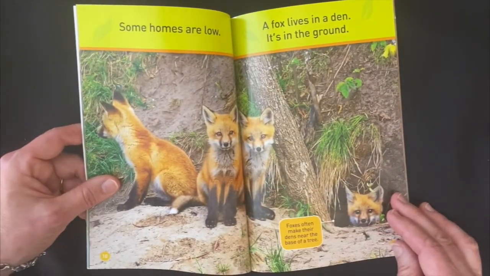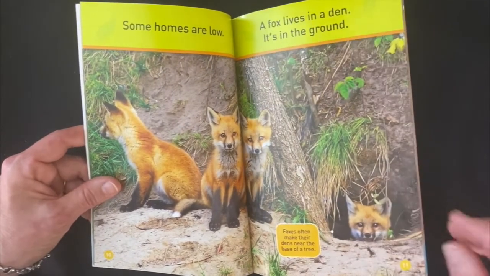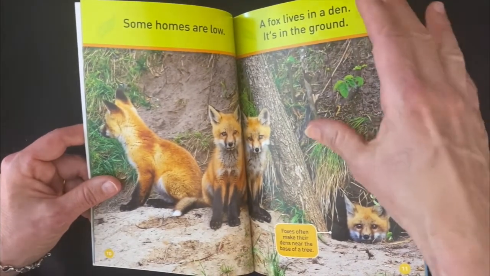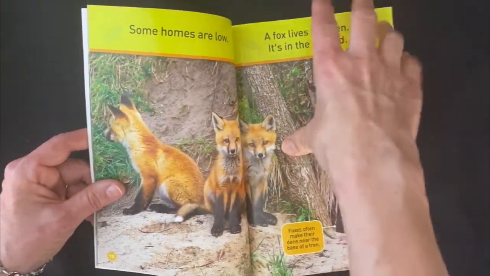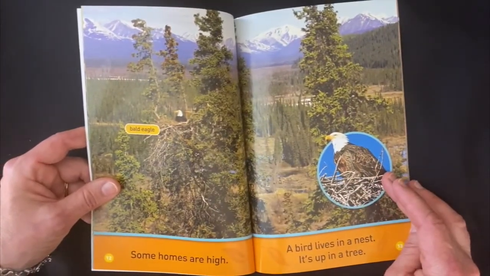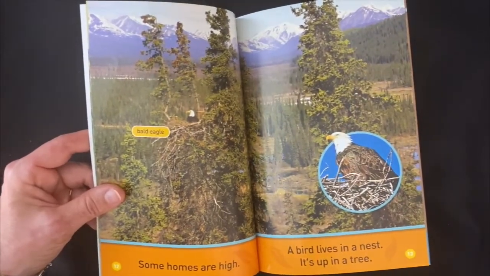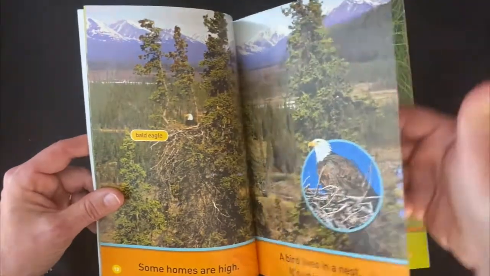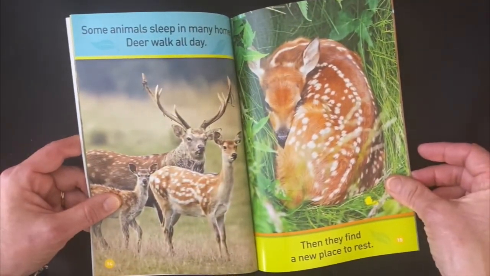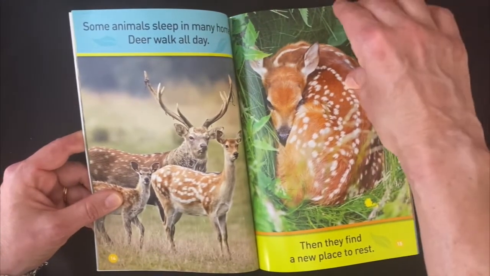Some homes are low. A fox lives in a den. It's in the ground. Foxes often make their dens near the base of a tree. Some homes are high. A bird lives in a nest. It's up in a tree. Some animals sleep in many homes. Deer walk all day. Then they find a new place to rest.